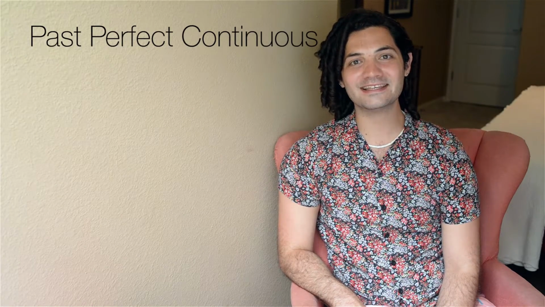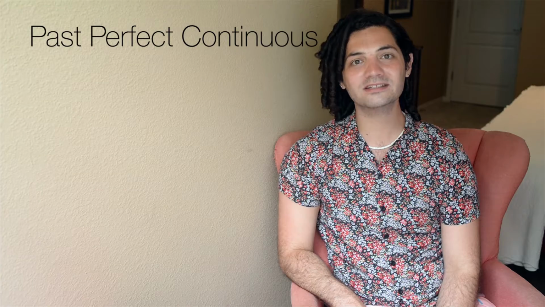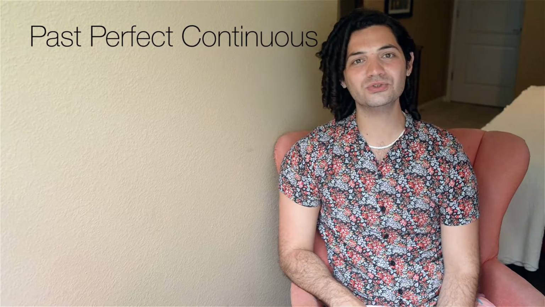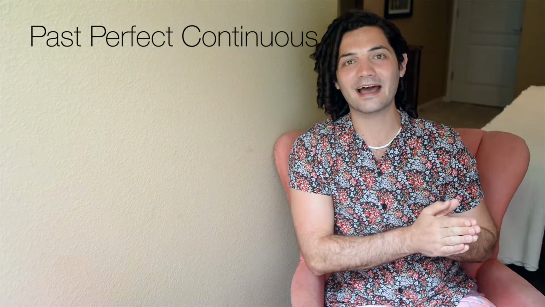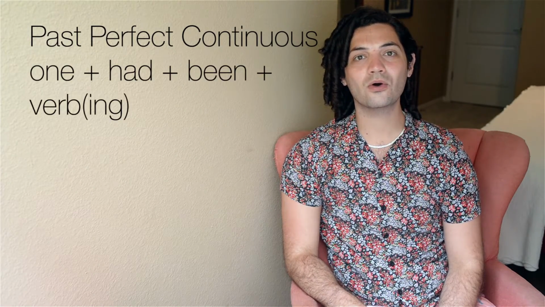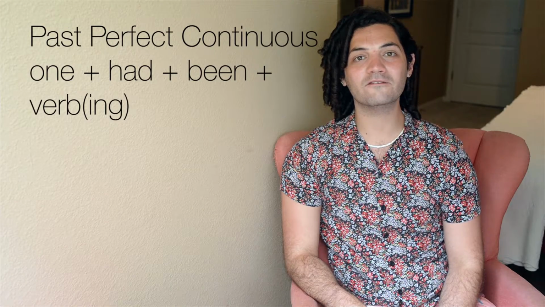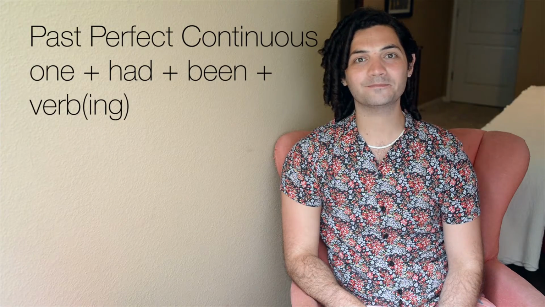The last type of past tense we're going to talk about today is the past perfect continuous. The past perfect continuous is used to talk about something that happened in the past and continued to happen and then finished in the past. The format for the past perfect continuous is one, had, been, verb plus ing.